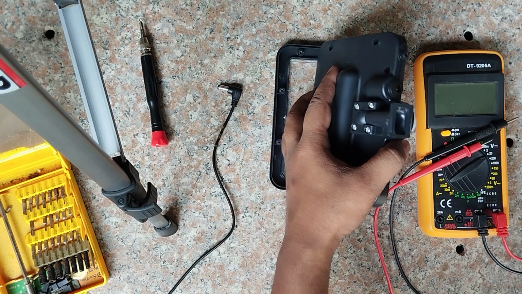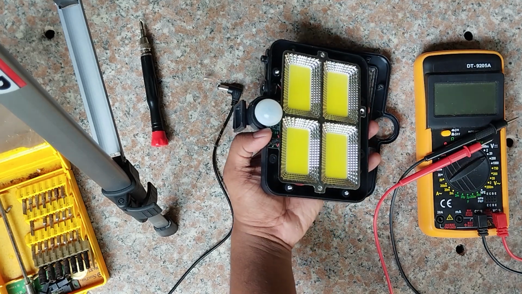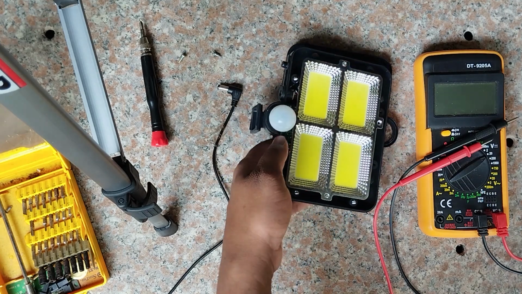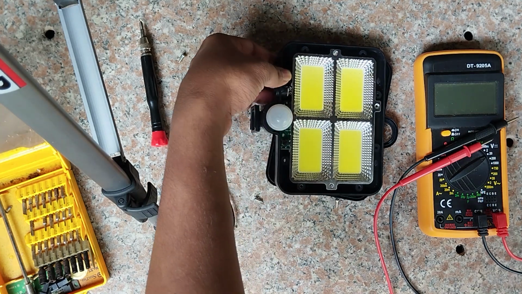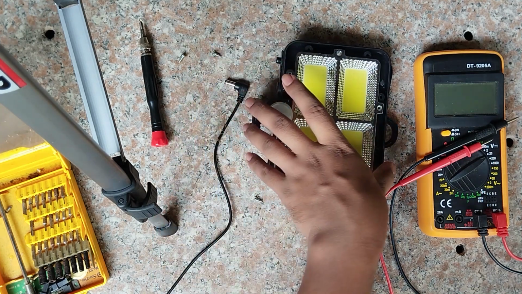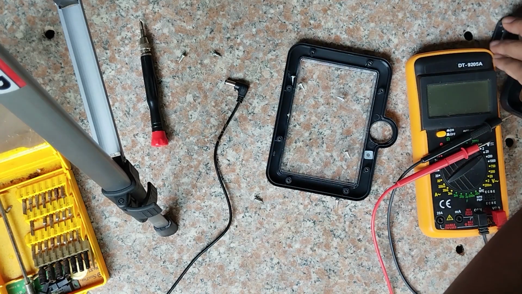Then you can see the front glass cover. That is not actually glass, that is some kind of normal artificial perspex surface. I don't know, it's a plastic surface.